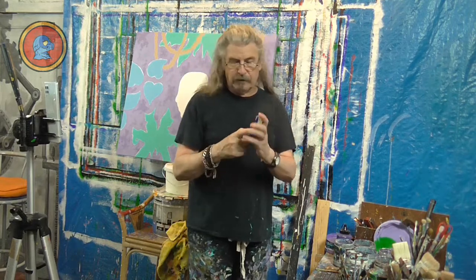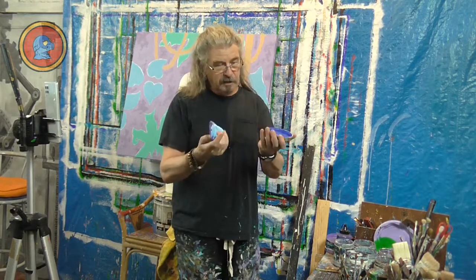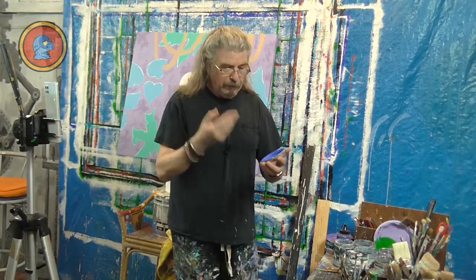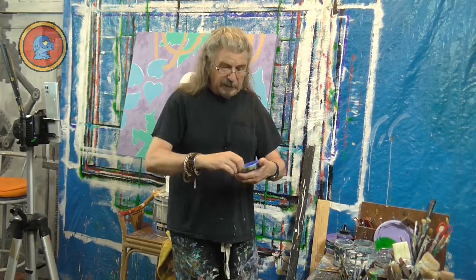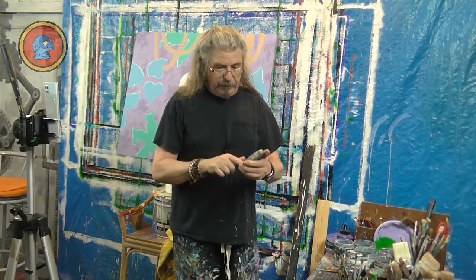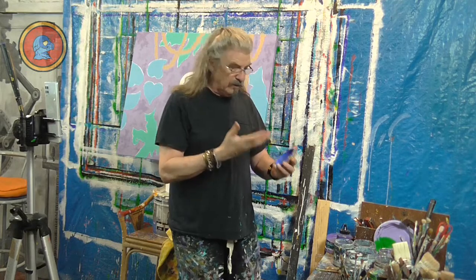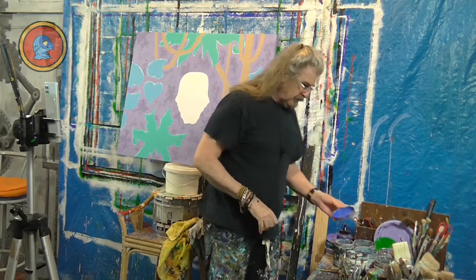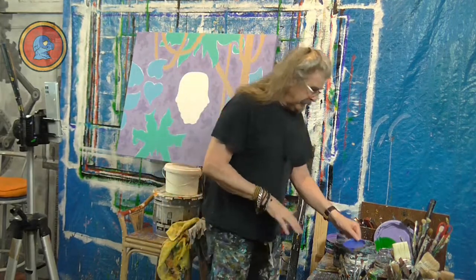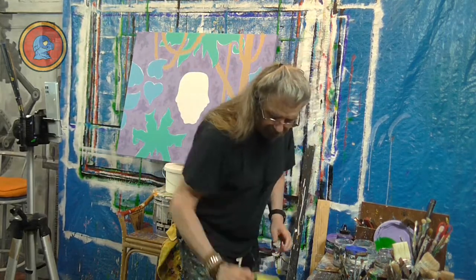Pretty amazing stuff. And since this is a non-porous surface, it doesn't stick to it. I mean, acrylic paint works great on wood, on canvas, on materials, but not on glass or anything that's non-porous, like metals. So it's very easy to get a nice clean palette with this kind of stuff.